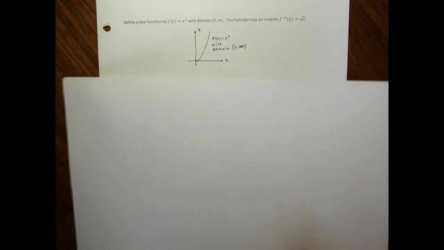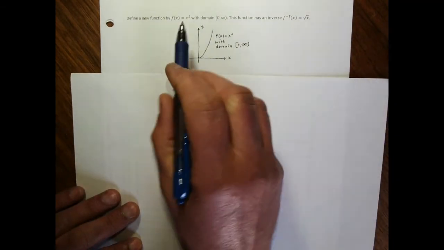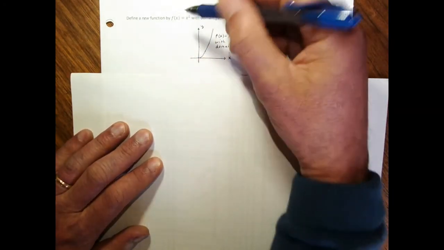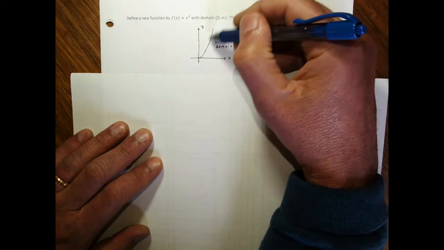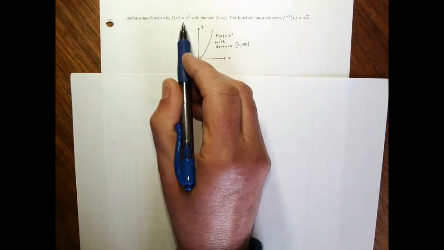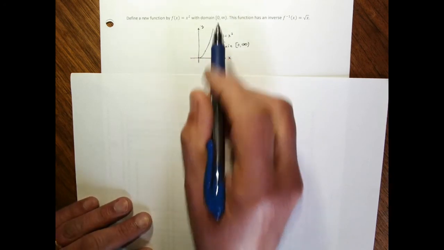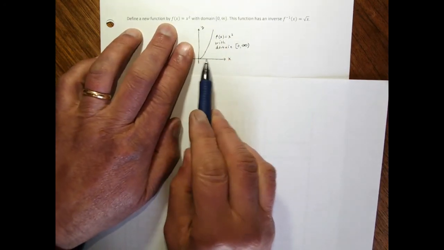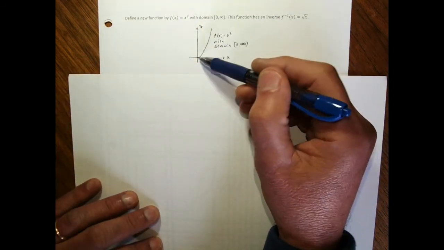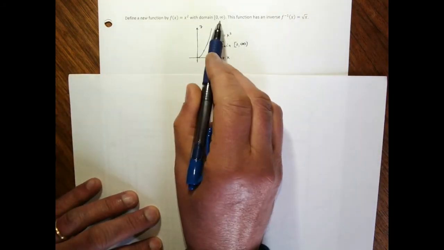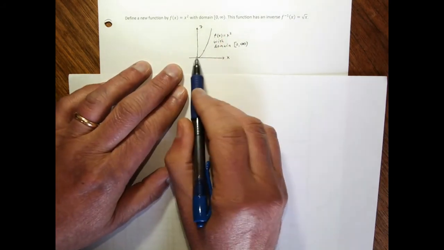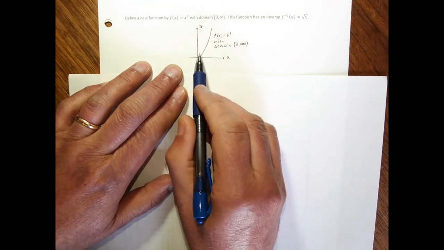And what I want to do is restrict the domain to the interval from 0 to infinity. So we're familiar with the parabola, the U-shape, that's the graph of f of x equals x squared. If we only take points that correspond to x being greater than or equal to 0, we get half of that parabola. So that's what I mean by restricting the domain to the interval from 0 to infinity. We're only taking this portion of the graph.